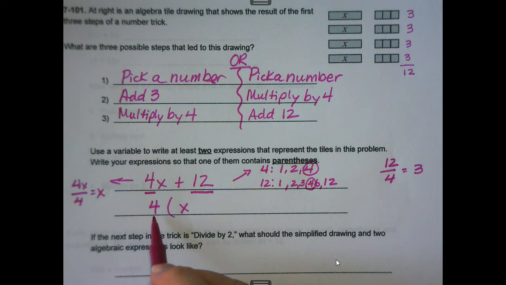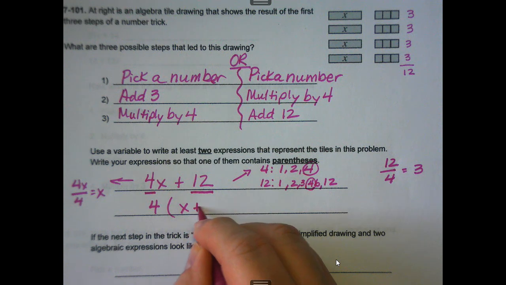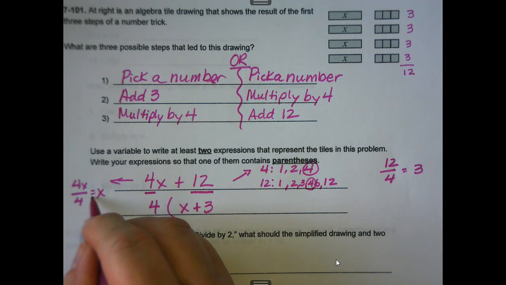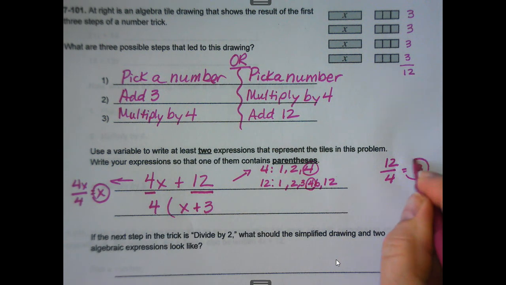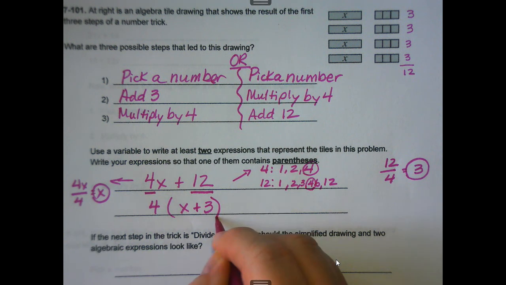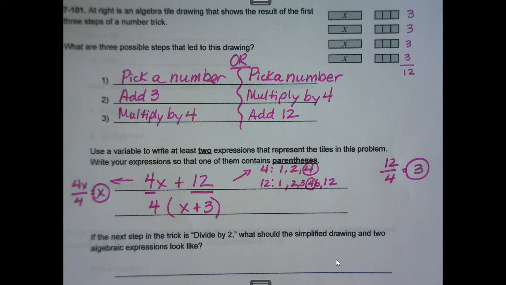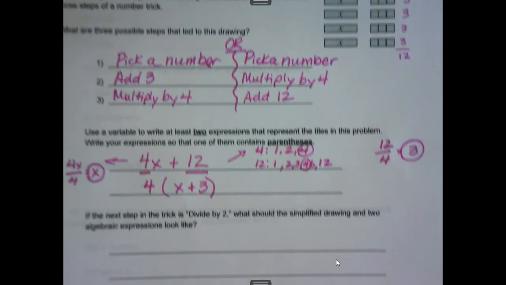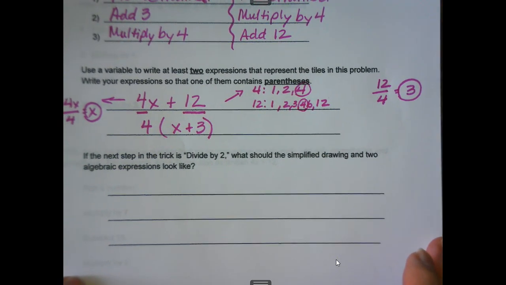So my new problem with parentheses is 4 times the quantity x plus 3. Where did I get those two numbers? I got them by doing some division. And I finished with parentheses. All right. Then the next step is to divide by 2.